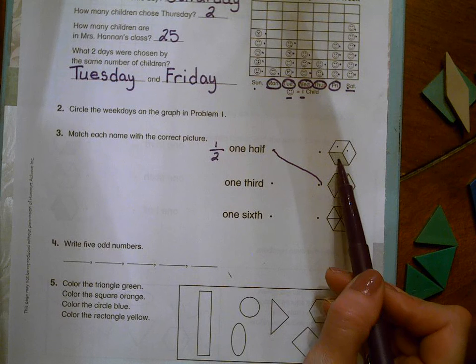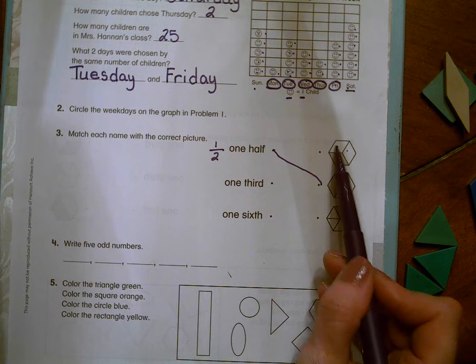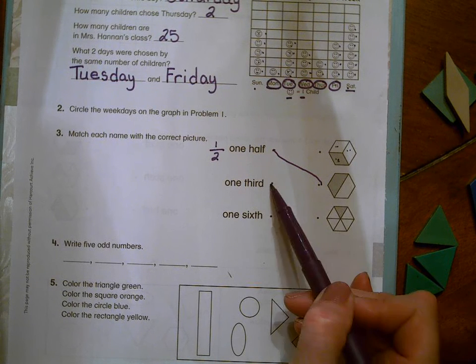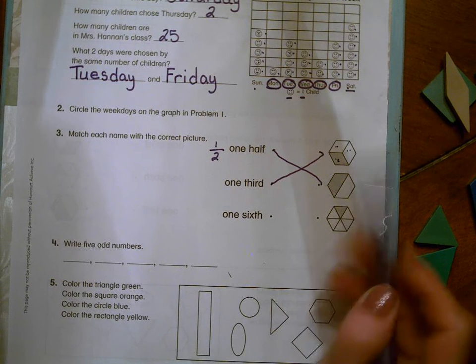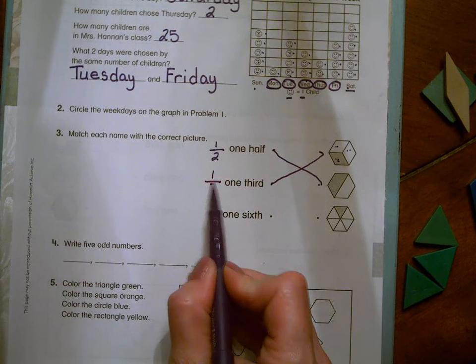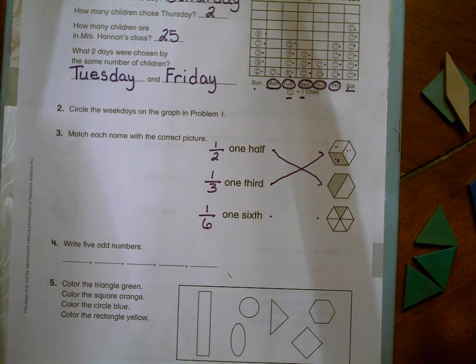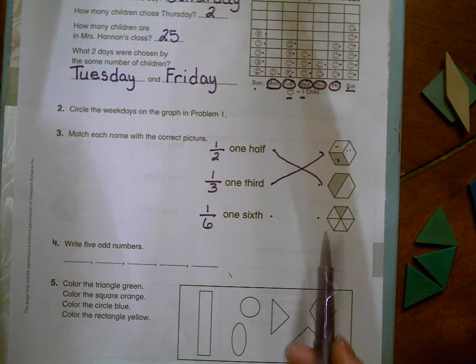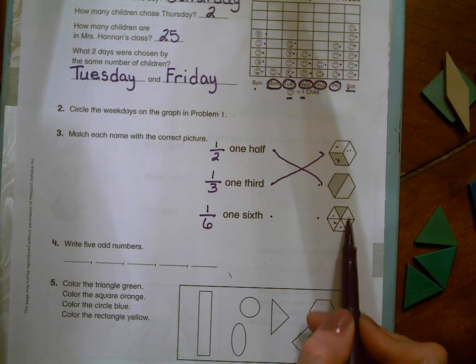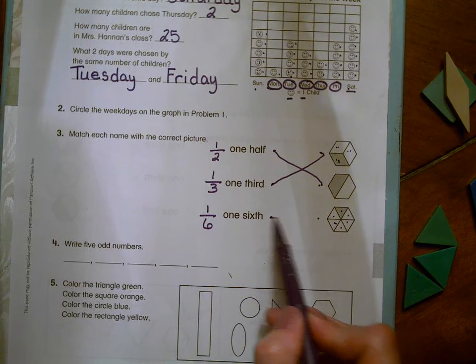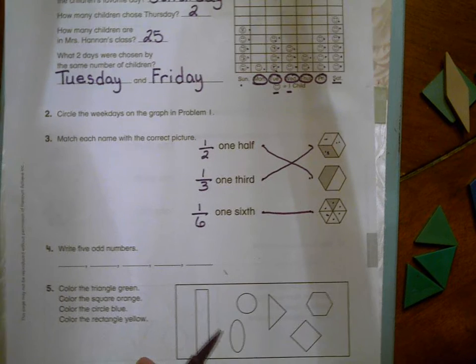1/3, oh, I remember counting 3 over here. 1, 2, 3, and this one was shaded, so that's 1/3. 1 over 3. Then 1/6. So I have 6 sections, 1, 2, 3, 4, 5, 6, but only one is shaded. That matches up with 1/6.